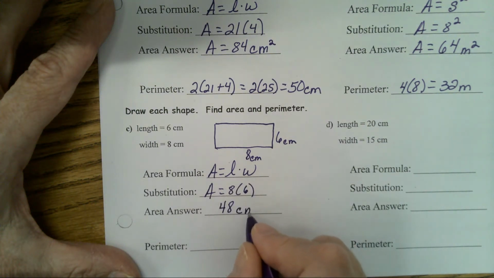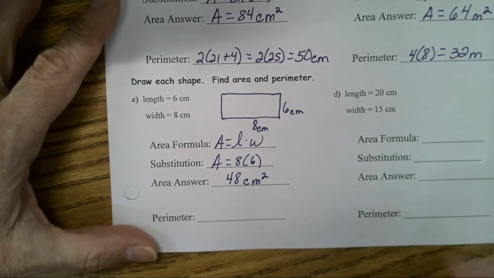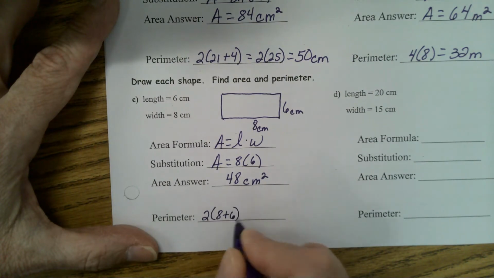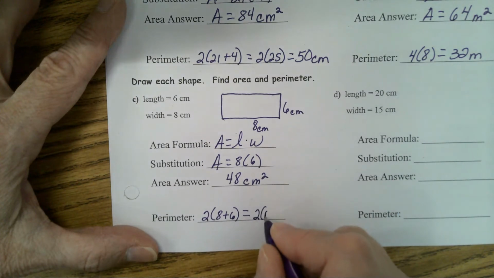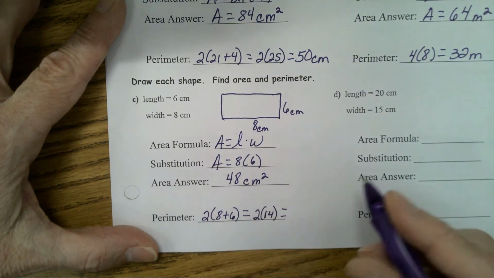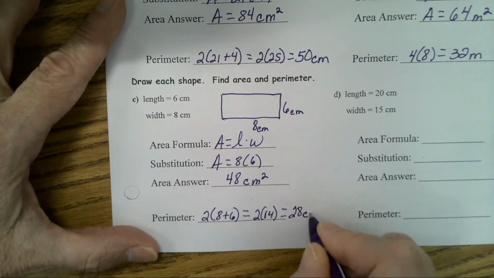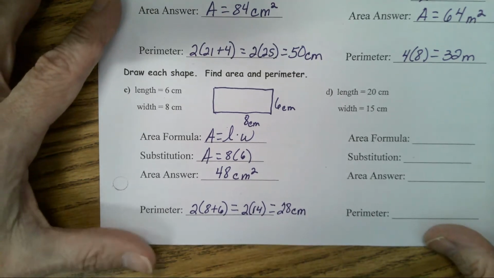And don't forget to include centimeters squared. For the perimeter, it'll be 2 times 8 plus 6. So 2 times 14 will give you the answer 28 centimeters. And you will be counted off if you don't include your labels.